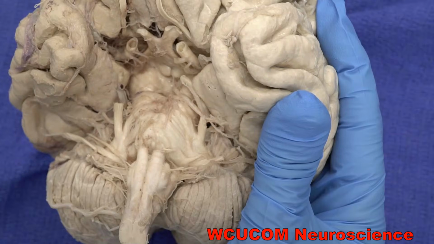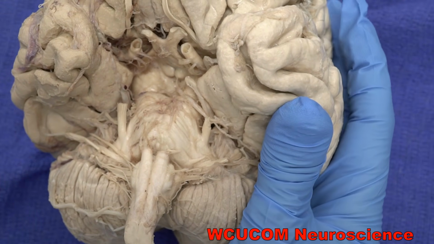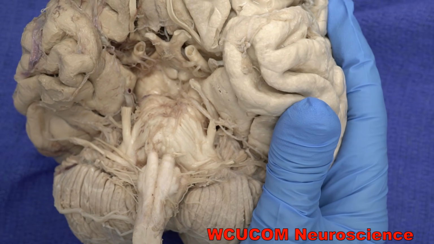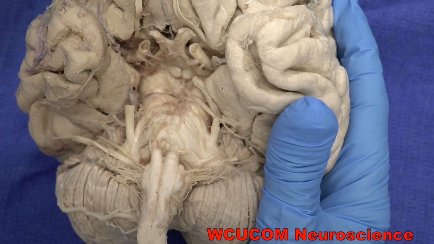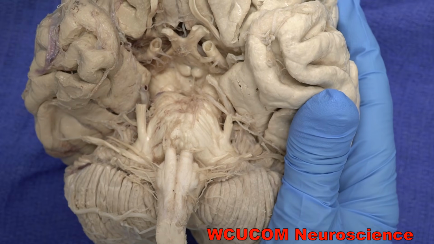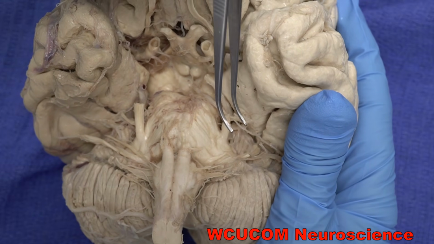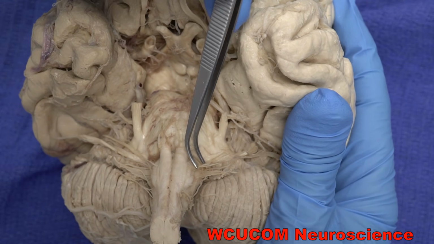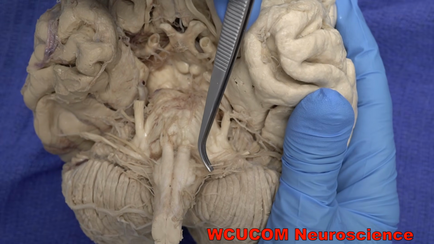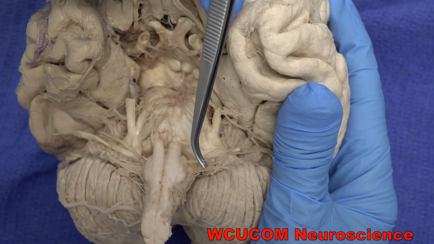As a supplement to our previous demonstration, I would like to show you the rootlets of the hypoglossal nerve attached to the pre-olivary sulcus. The rootlets of the hypoglossal nerve.